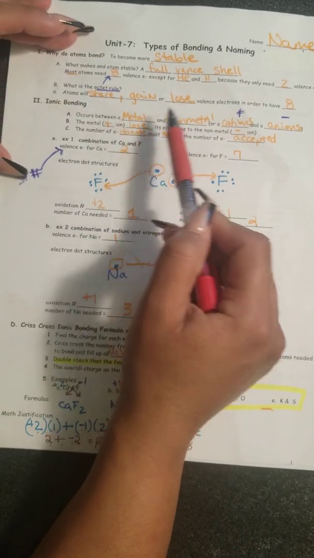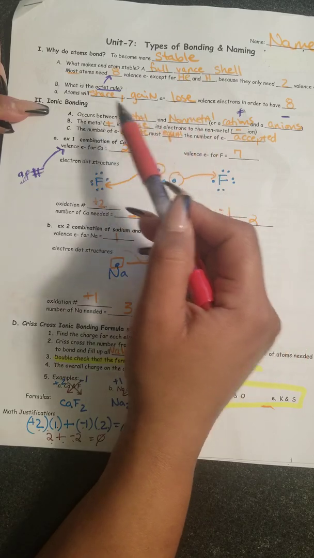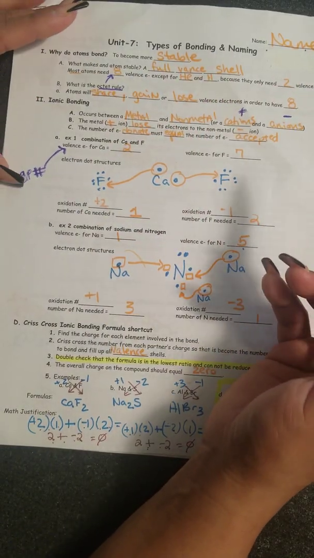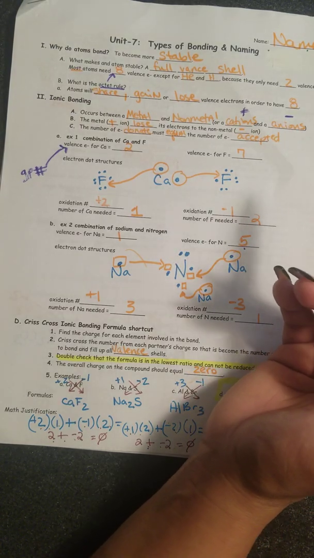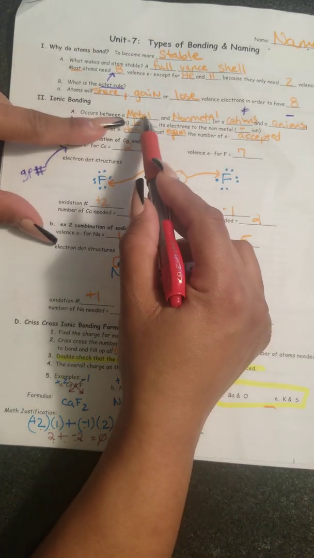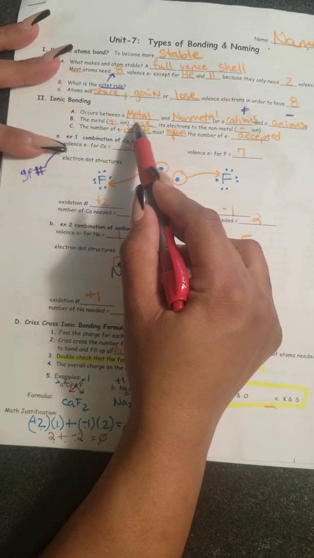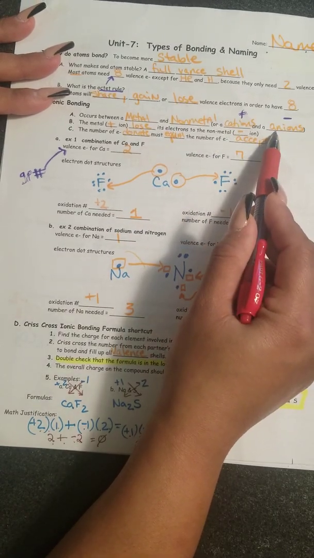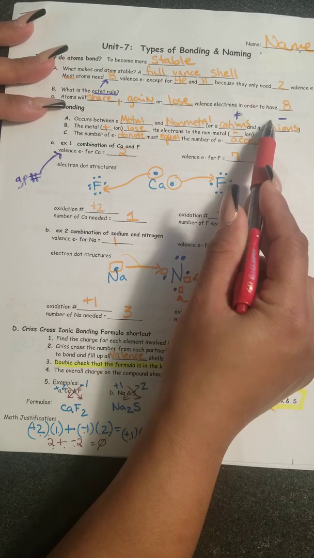Okay? Now, let's talk about what we call ionic bonding, and then we're going to talk about what we call covalent bonding. Those are the two main types of bonding that occur, ionic and covalent. Ionic bonding occurs between a metal and a nonmetal. One more time, between a metal and a nonmetal, or we can say a cation and an anion, or a positive ion and a negative ion, right?